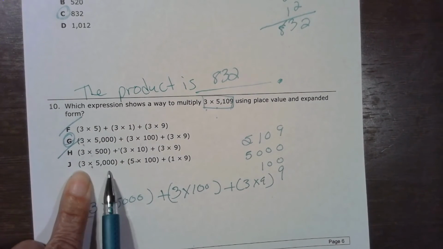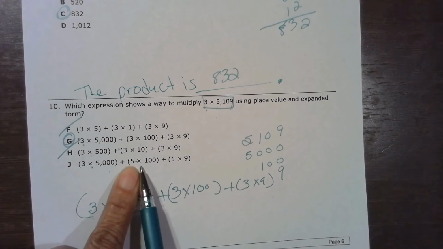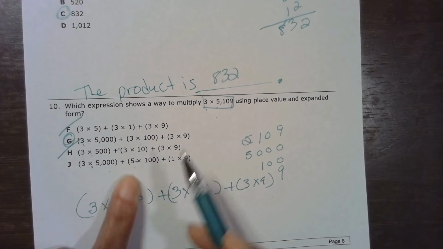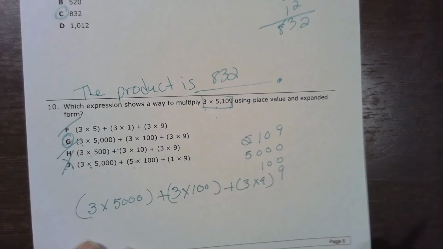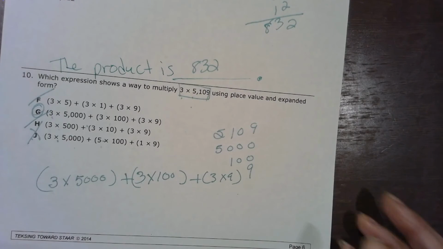This one has 3 times 5,000. But over here it jumps to 5 times 100. So J is not correct. These are the ones we're looking at to go over the different types of multiplication.